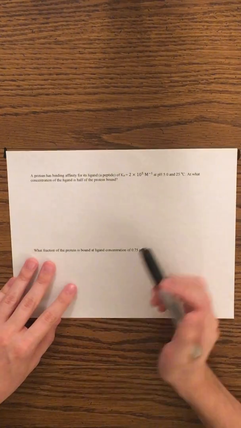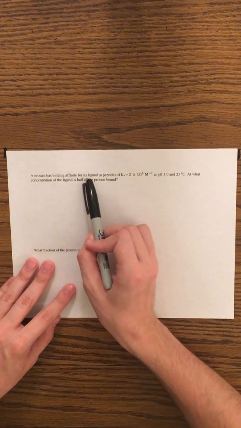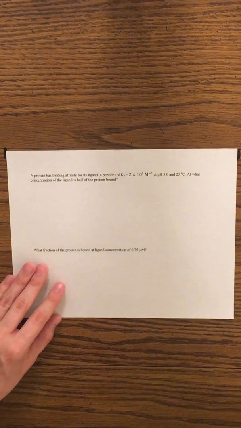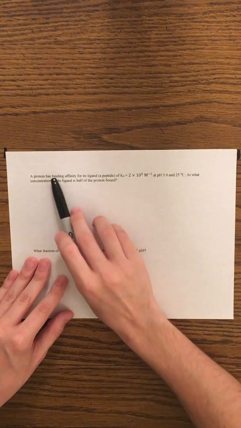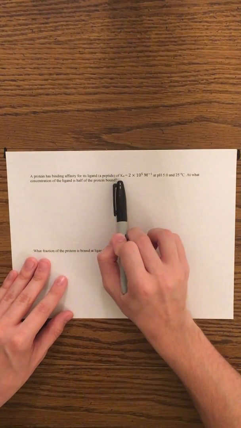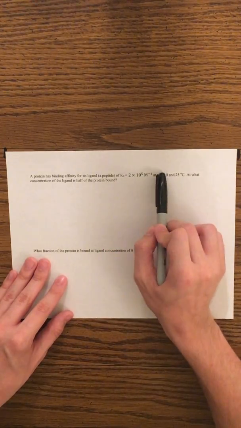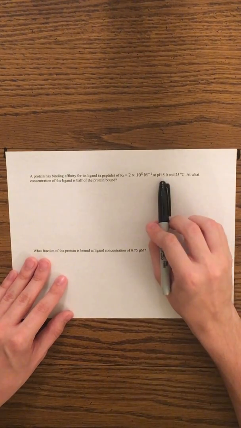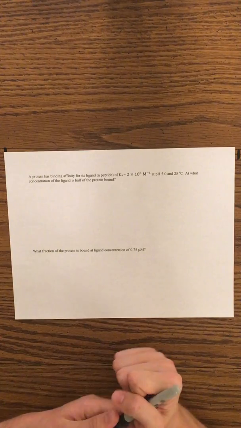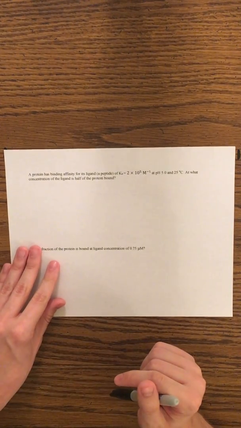so this is really a multi-step problem of one situation. A protein has binding affinity for its ligand, a peptide, which is just a chain of amino acids. A protein itself is actually a polypeptide chain. So it has a binding affinity of Ka equals 2 times 10 to the 5th inverse molar at a pH of 5 and 25 degrees Celsius. At what concentration of the ligand is half of the protein bound?